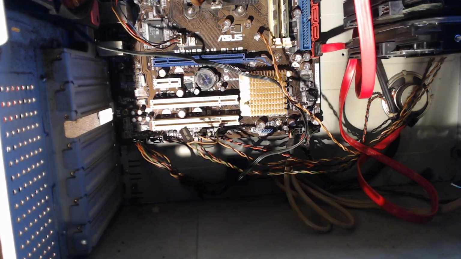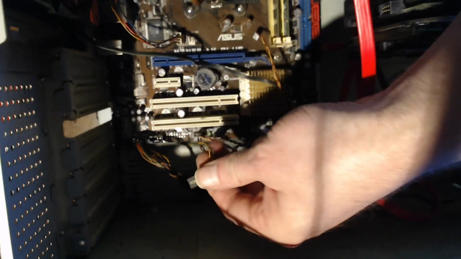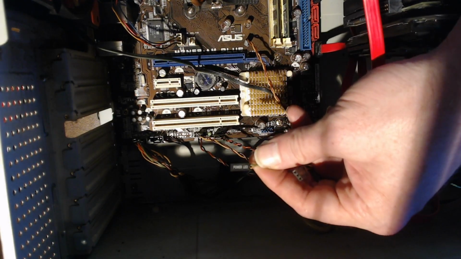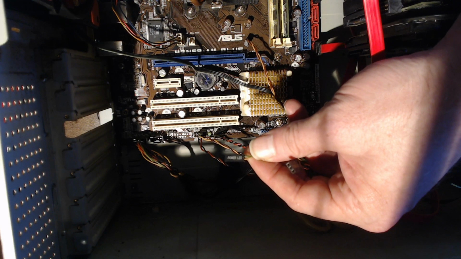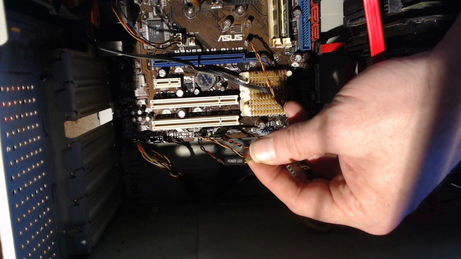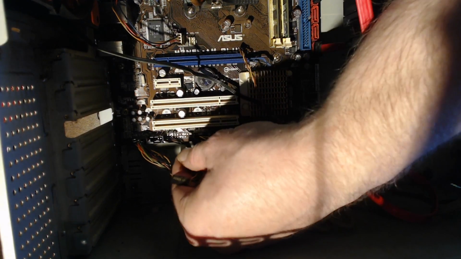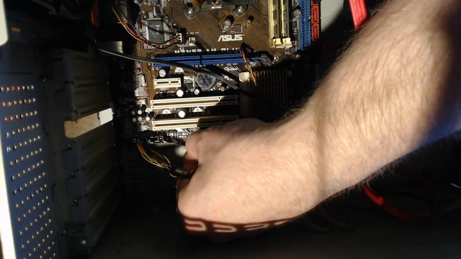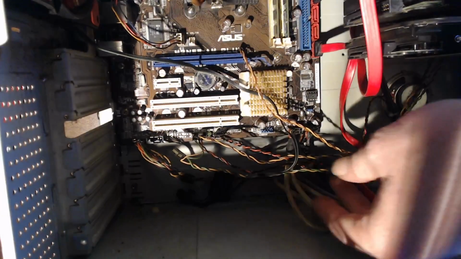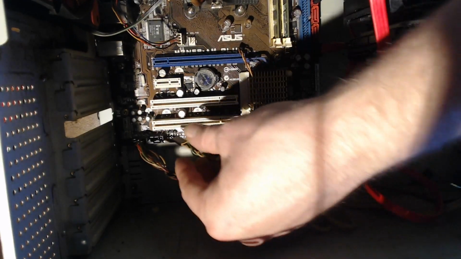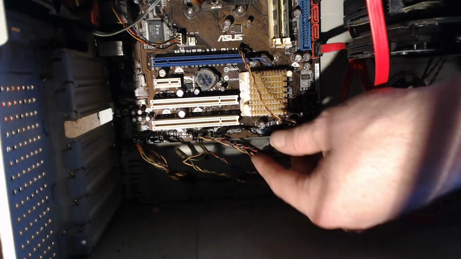So these are connected again, and then the next one, the power LED or hard drive LED. Let's see, power LED. So you're the power LED, and then I have another one lying about here somewhere. That should be the hard drive LED.